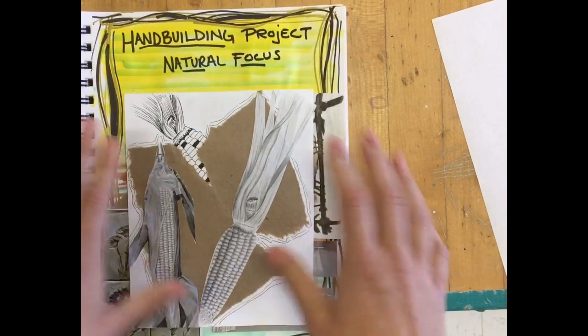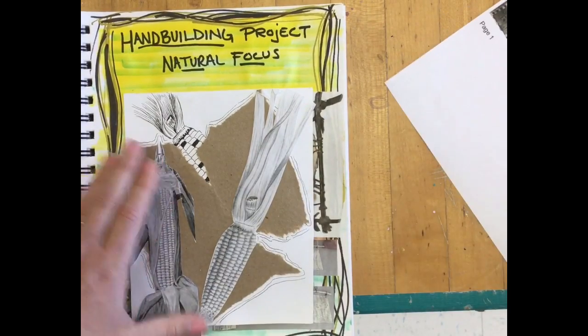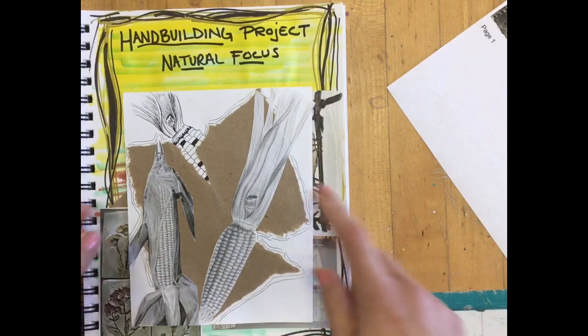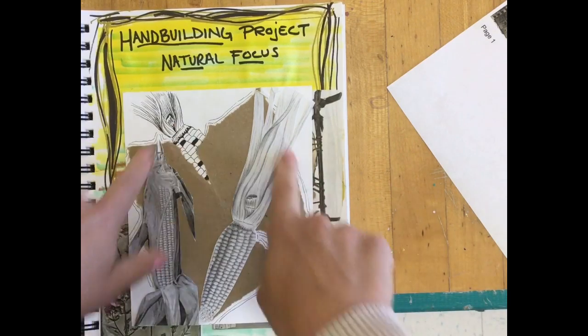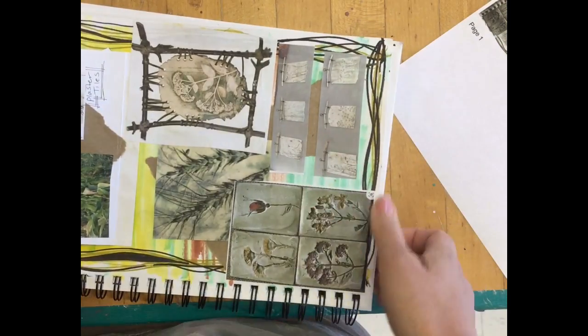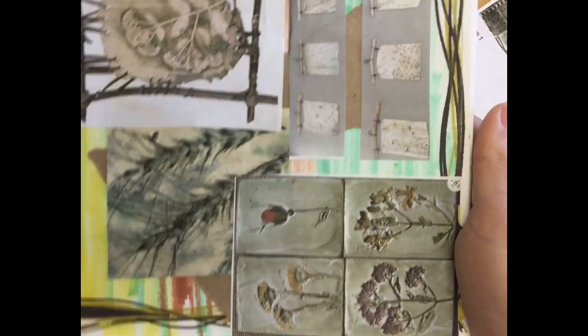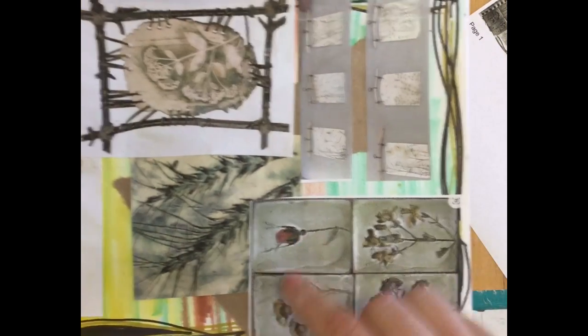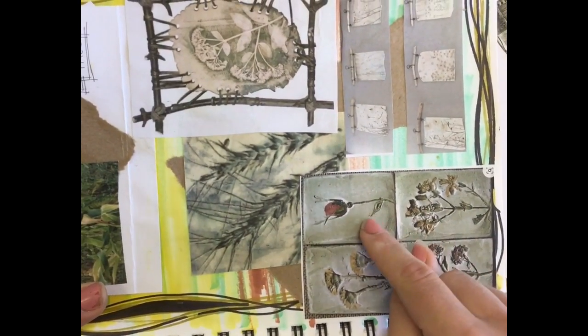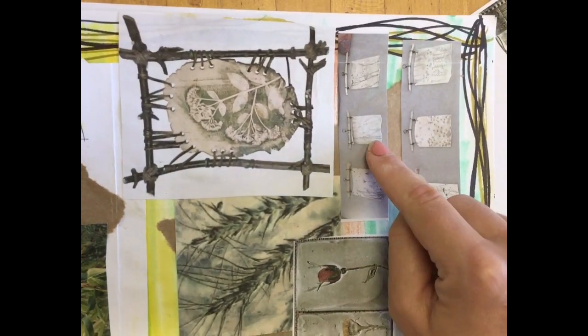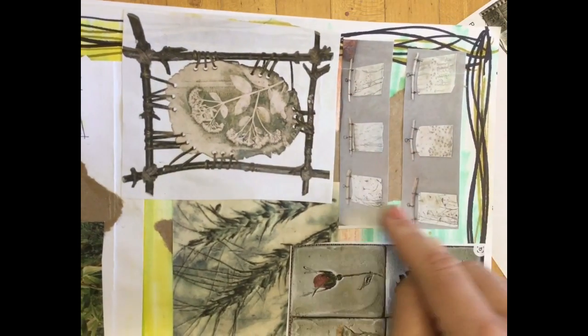All right, so let's review again. Page 1 is reference images and research. So I'm going to do corn, so I have a lot of reference images of corn here. I'm also planning on creating a set of tiles for my project. I'm going to create 3 tiles. So I also have some reference images of clay impressed tiles that I can reference. I found these on Pinterest.